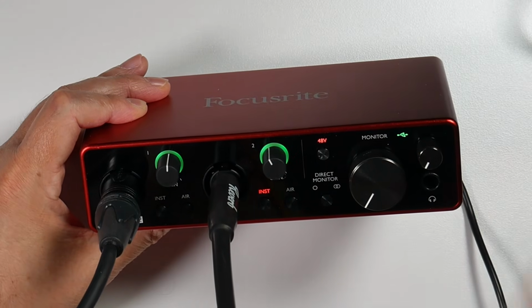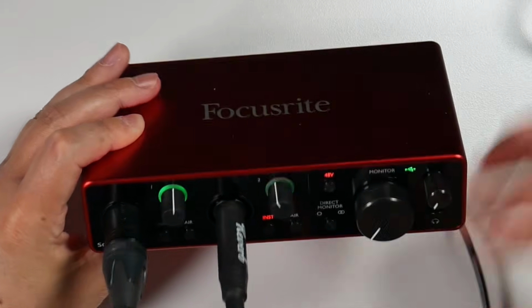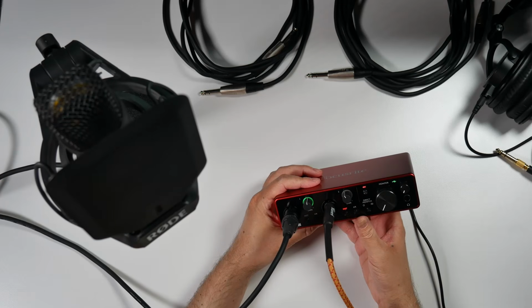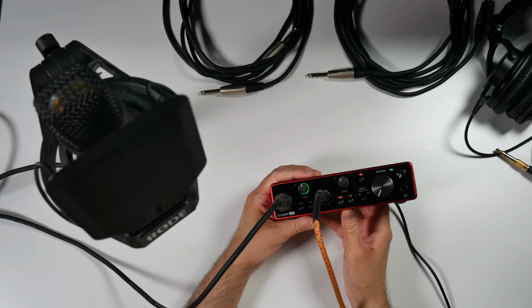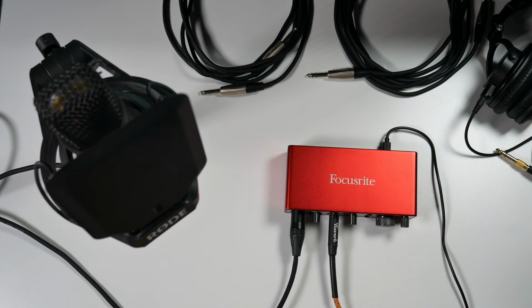All right, so now we're getting a signal from the guitar into the audio interface. Now, this particular audio interface does have an air button. That's just specific to this audio interface, and that function is kind of beyond the scope of this video. All right, so that's the inputs of an audio interface in a nutshell.